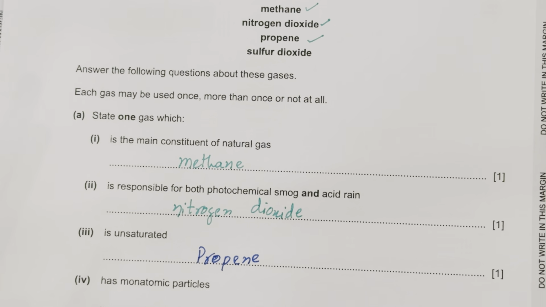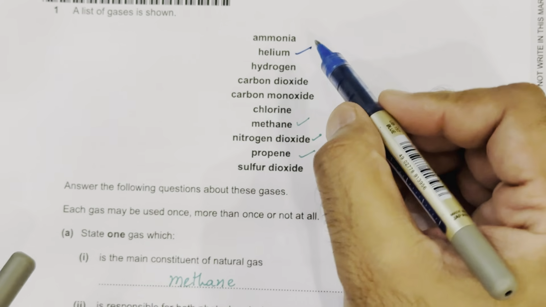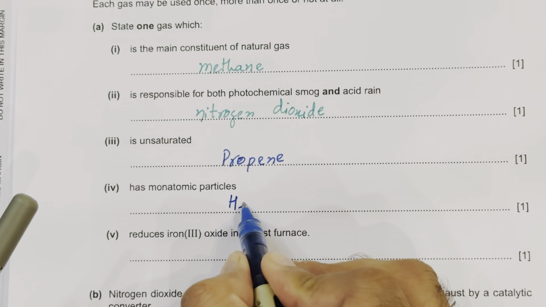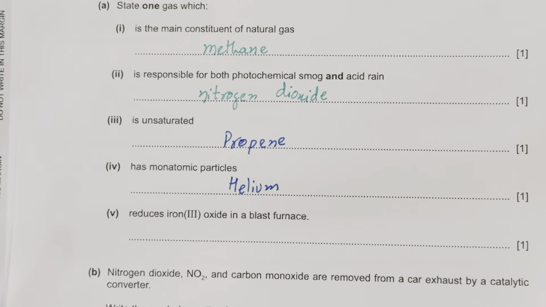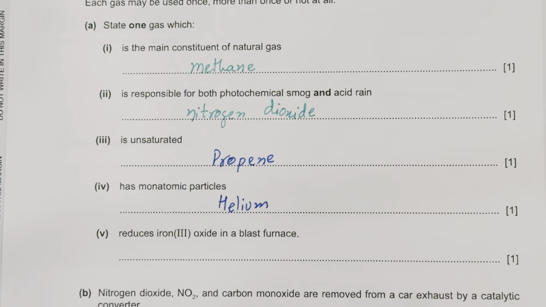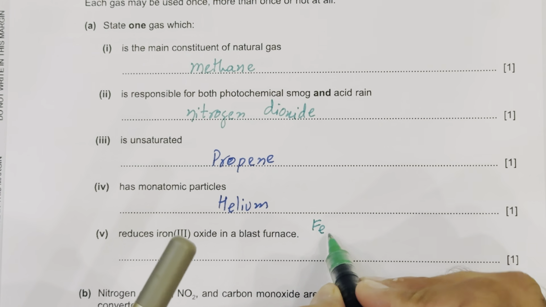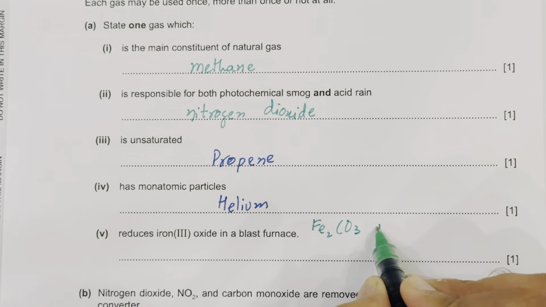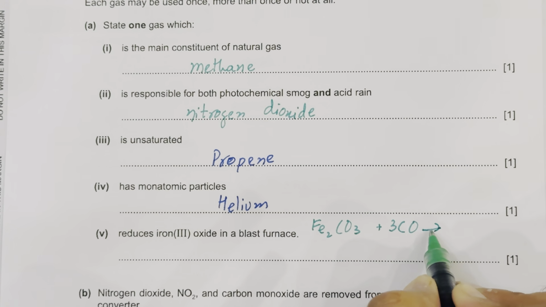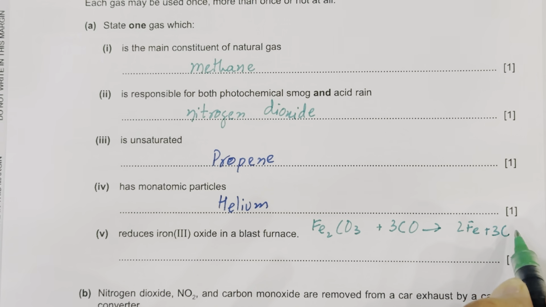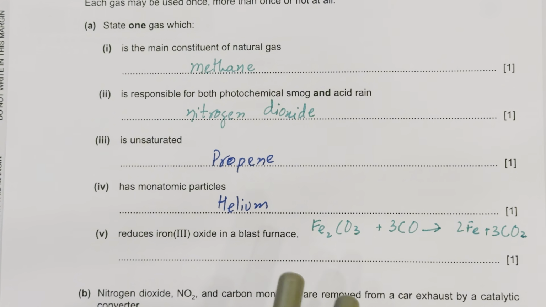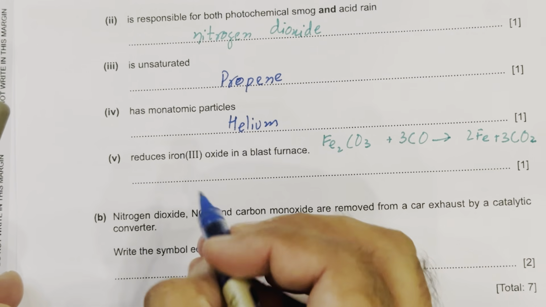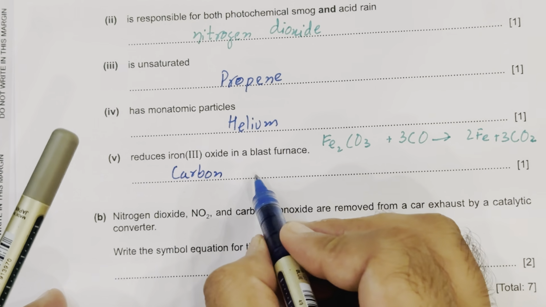Dash has monoatomic particles. Next part is, we know that monoatomic should be noble gases, and the noble gas from the above options is helium. So we're going to write in our answer space helium. Next part is reduces iron 3 oxide in blast furnace. So first we're going to write the reaction. You don't need to write this, I'm just writing it to explain how you approach this answer. I have already balanced the equation, so I'm putting it right. We know that the gas that reduces iron oxide in the blast furnace is carbon monoxide, and carbon monoxide from the above options is here. You can see from the list carbon monoxide. So we're going to write in the answer space carbon monoxide.